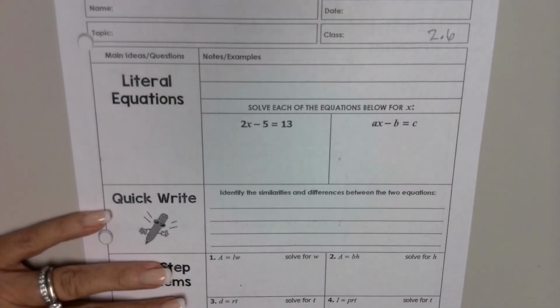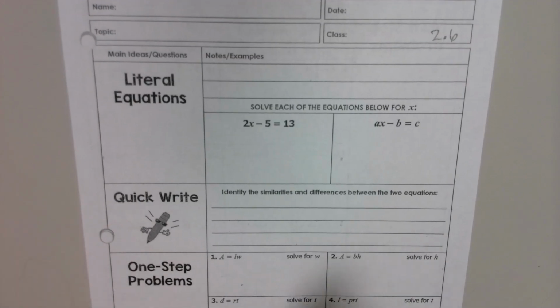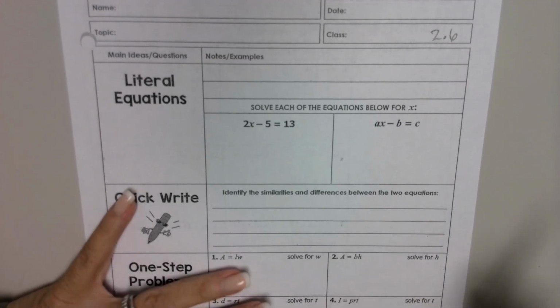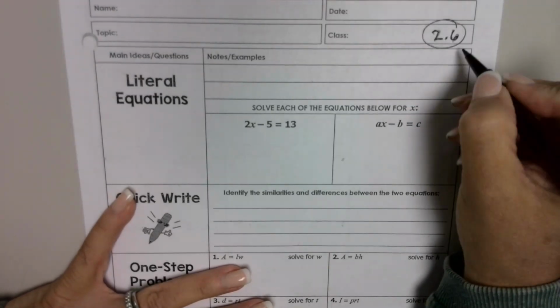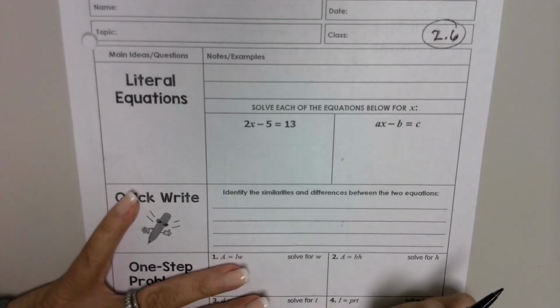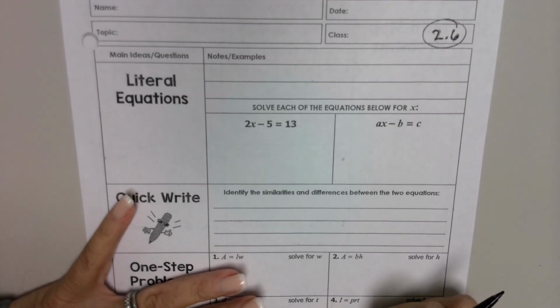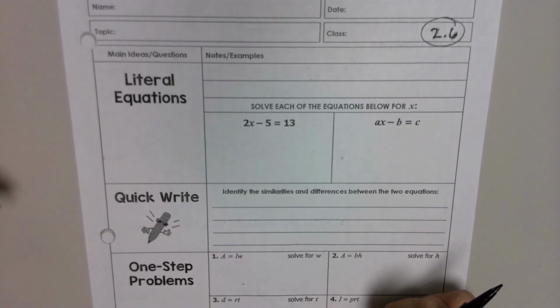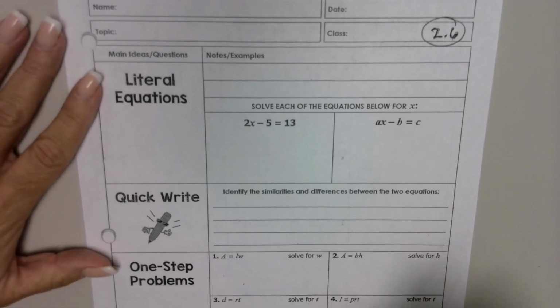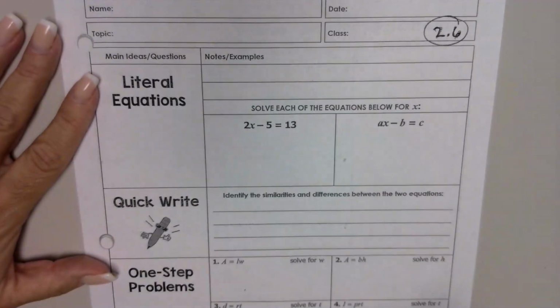Okay, you guys, so this is 2.6, and 2.6 is historically the hardest unit in Chapter 2. And so I'm going to do this video lesson, and I'm sorry that I'm not there right now, but I promise we'll spend a lot of time on this. In fact, we'll do some problems every day with this lesson.